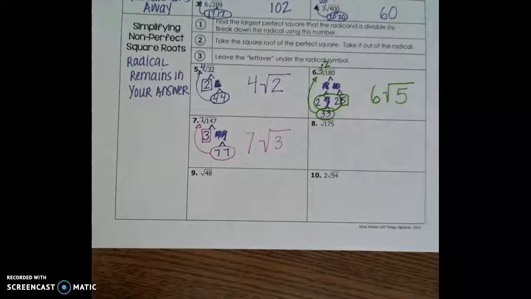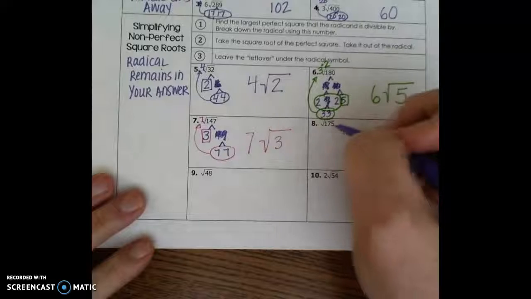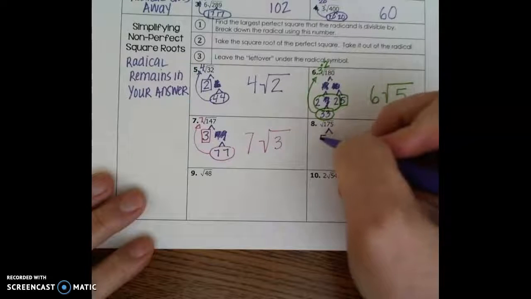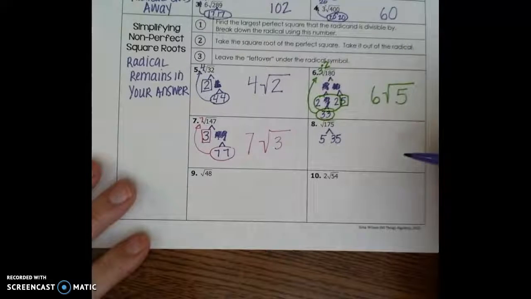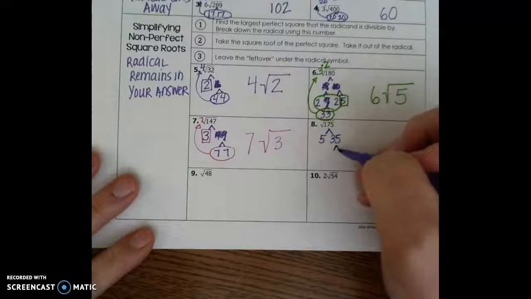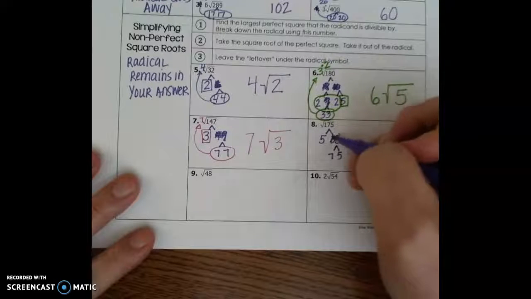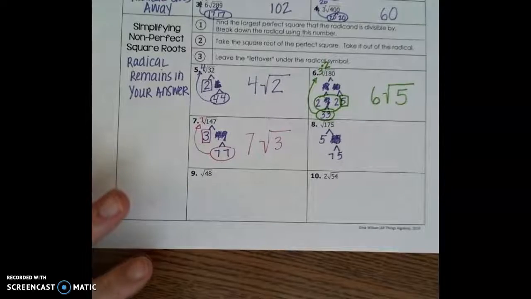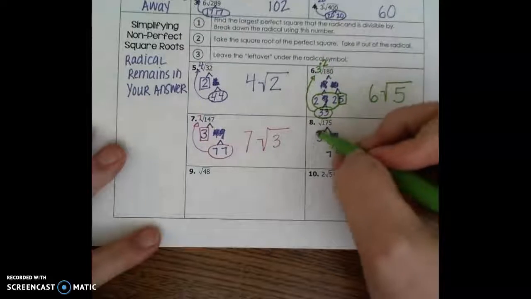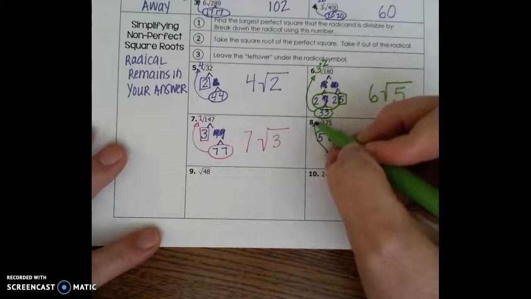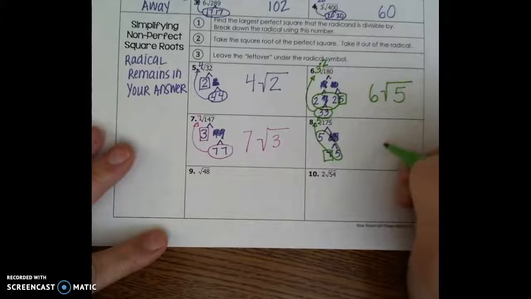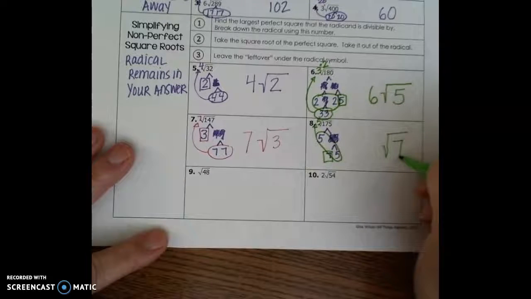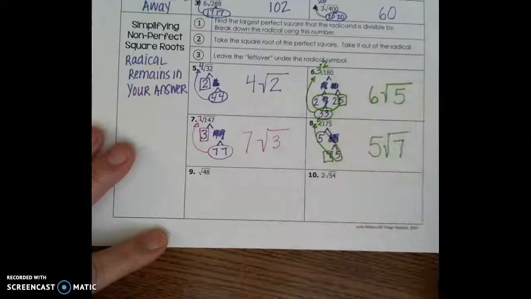Okay. Number 8, 175. We knew immediately 5 would be a factor of it. So if you take 5 times 35, you'll get 175. 5 is prime and will not break down again. 35 can be rewritten as 7 times 5. I'm going to cross this one out so I don't use it. I have a pair of 5s. That means 1 comes out. This 7 didn't have anybody to pair with, so it remains under the radical. So there's a 7 under the radical and a 5 on the outside.